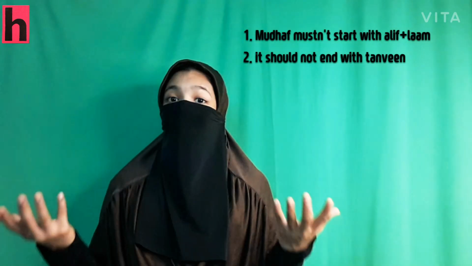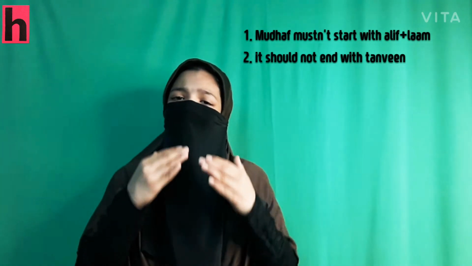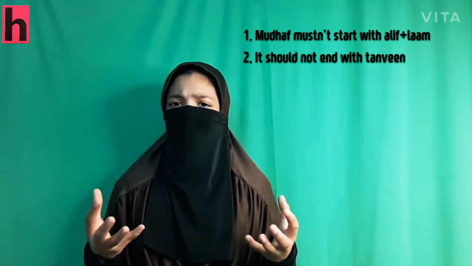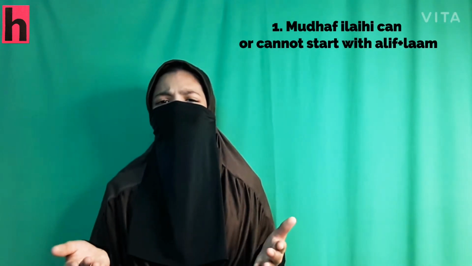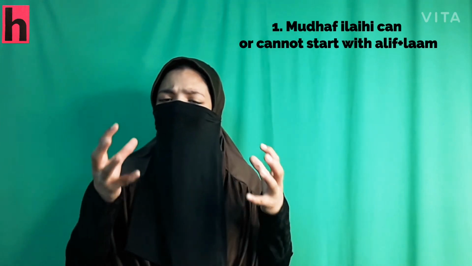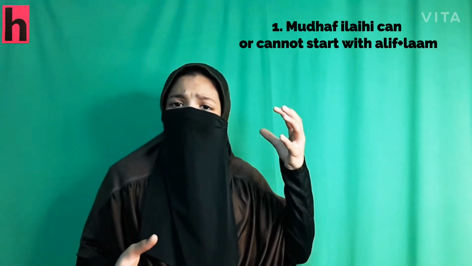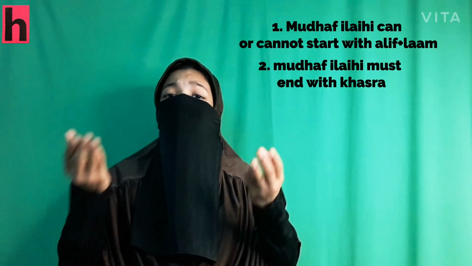This is the Arabic language and there are a few lessons in which this grammar is not followed. So this is one such lesson. In mudaf, what happens is mudaf shouldn't start with alif lam and shouldn't end with tanween. Mudaf ilayhi on the other hand can start with alif lam or it can also not start with alif lam. An important point is mudaf ilayhi must end with kasra. Kasra or zair. In Urdu they call it zair.